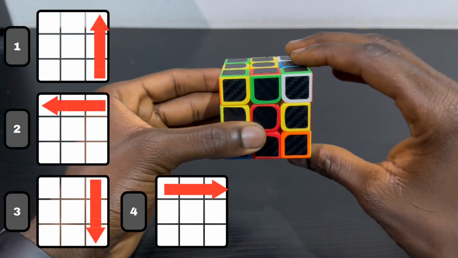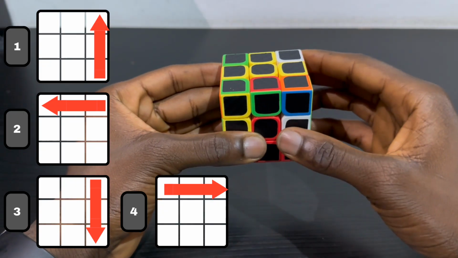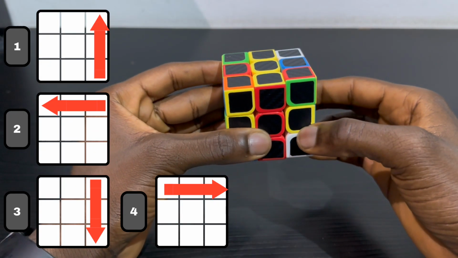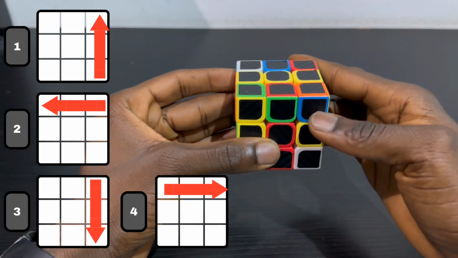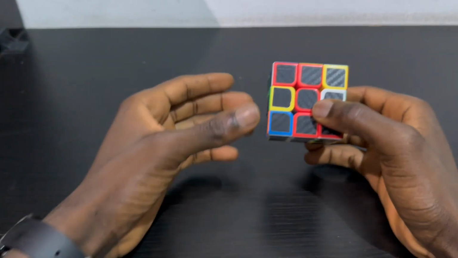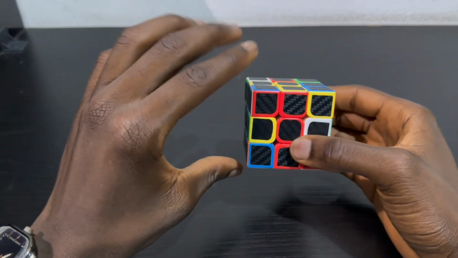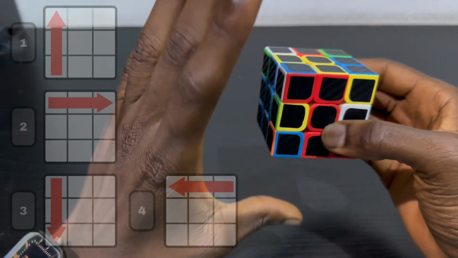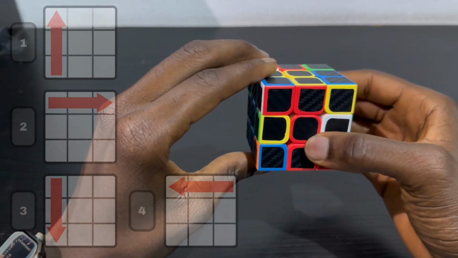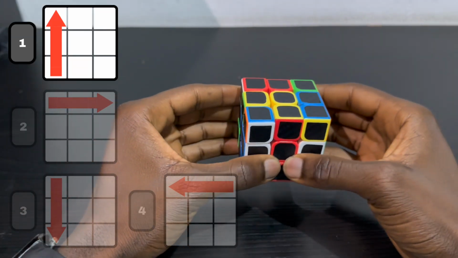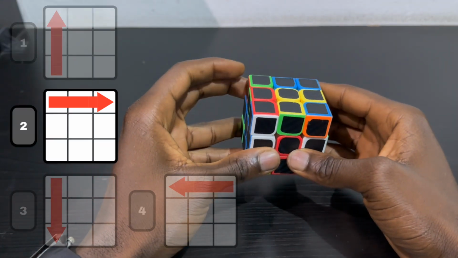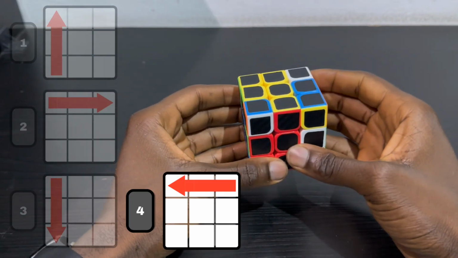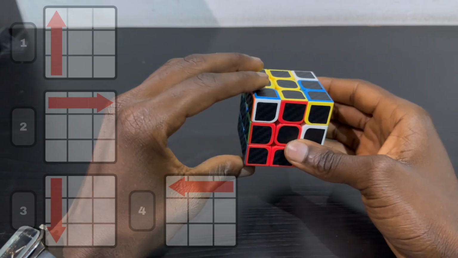Let's repeat it again. 1, 2, 3, and 4. Now for the left hand side, we take it anti-clockwise. We take it this way. 1, 2, 3, 4. Let me do it more slowly.